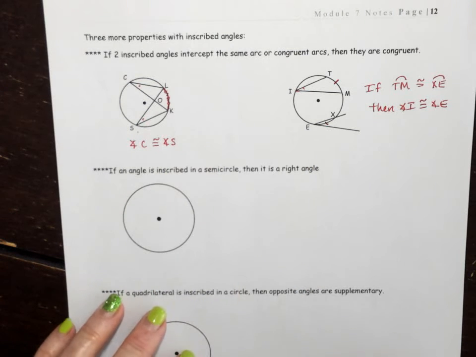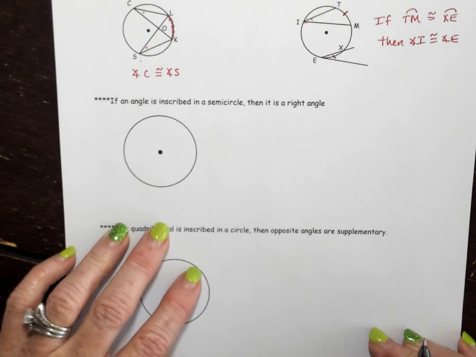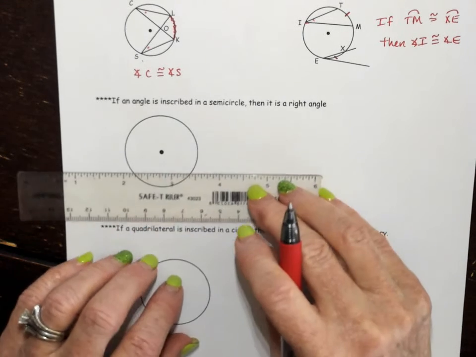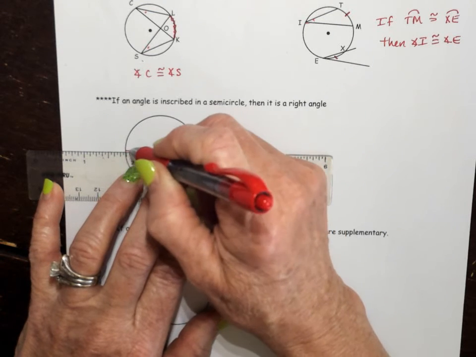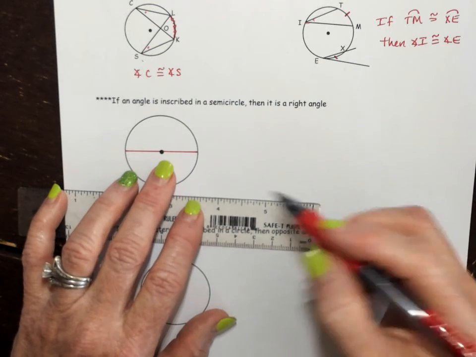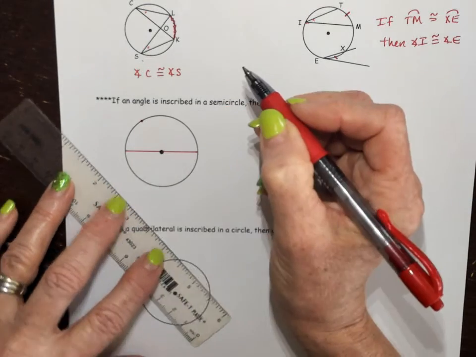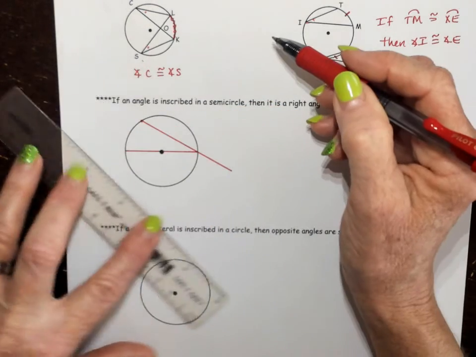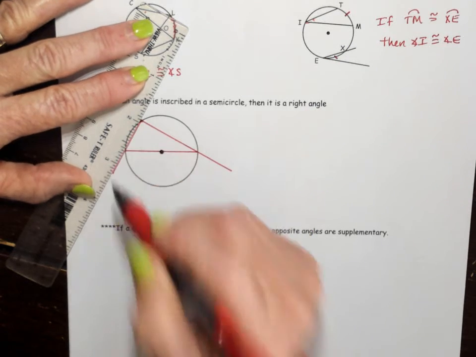All right. Looking at this next one, if an angle is inscribed in a semicircle, then it is a right angle. So we have a semicircle, so we need a diameter here. I'm going to go ahead and put that diameter in. Now we're going to have an angle that's inscribed in that semicircle. That means that the vertex is on the circle, and inscribed in that semicircle means that the angle has to hit both ends of the diameter.